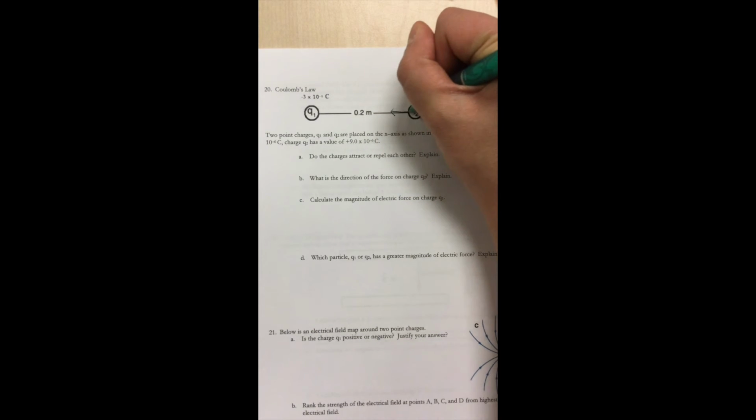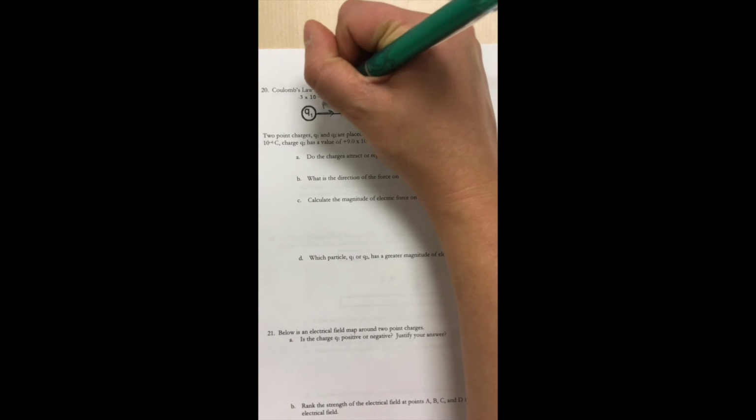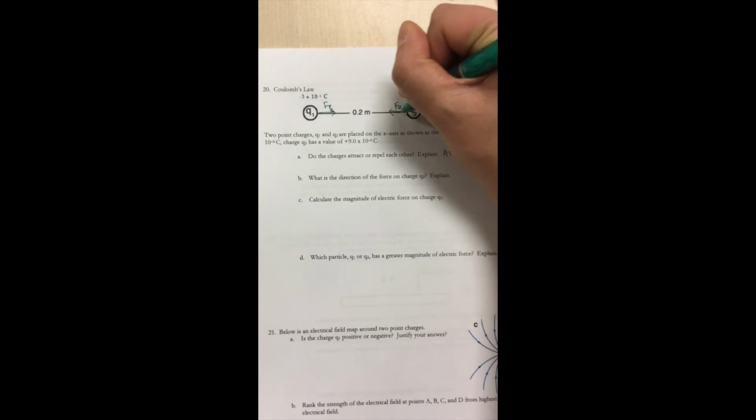So I've got one positive charge and one negative charge. This question is testing whether we can actually calculate and understand the magnitude and direction of forces. So these two are going to attract because one is positive and one is negative, and opposites attract. That means Q2 experiences a force to the left, and Q1 experiences a direction of force to the right, equal and opposite.